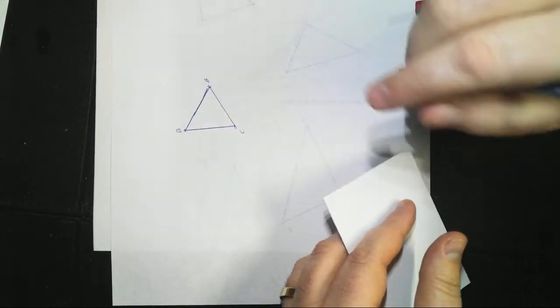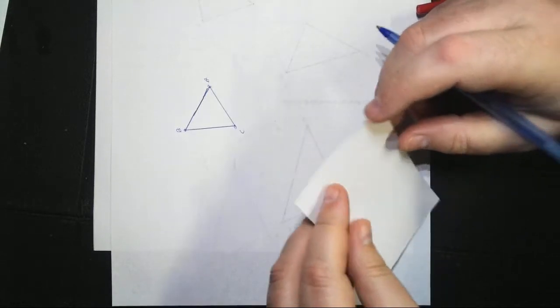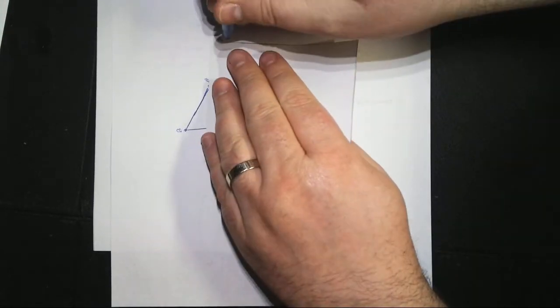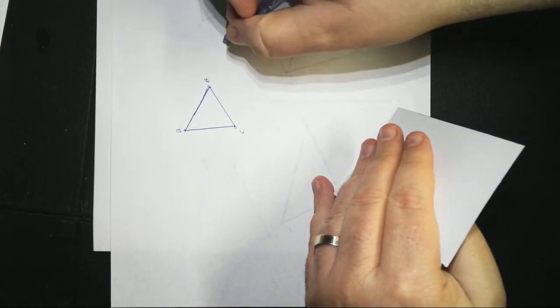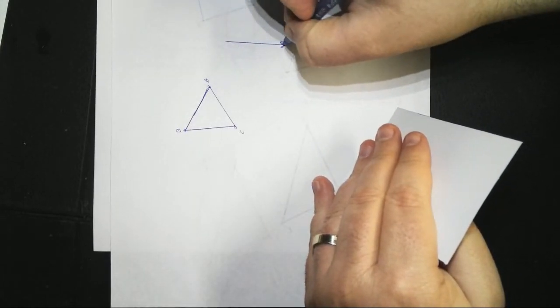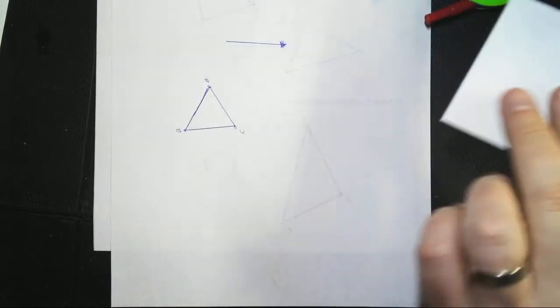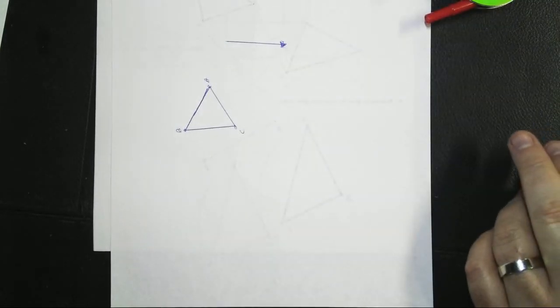I'm sitting over here. If you can't notice, that's why it's a little off. And I want to translate it. Let's just draw a vector over here. So from along that vector right there. All right. And so this is all I want to do. I just want to translate along that vector.